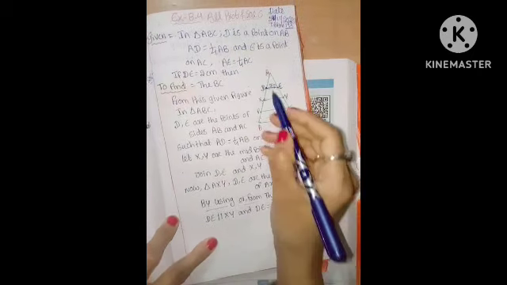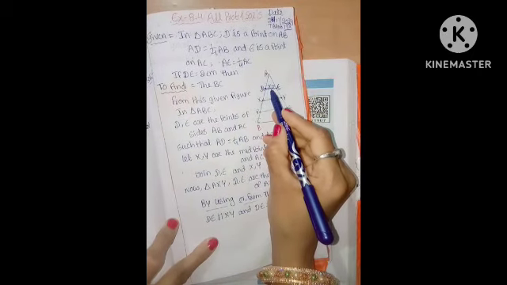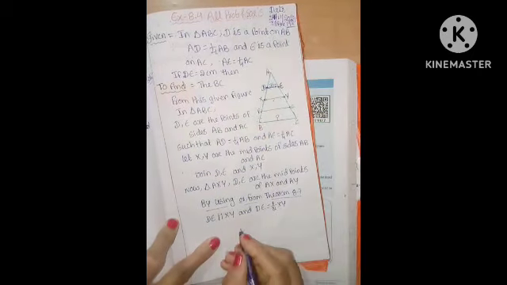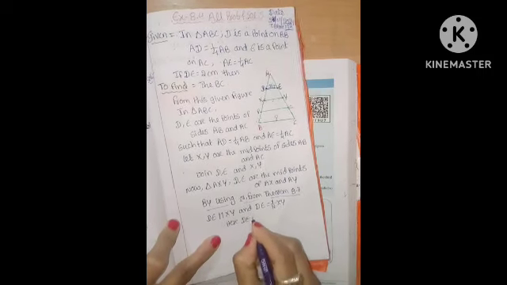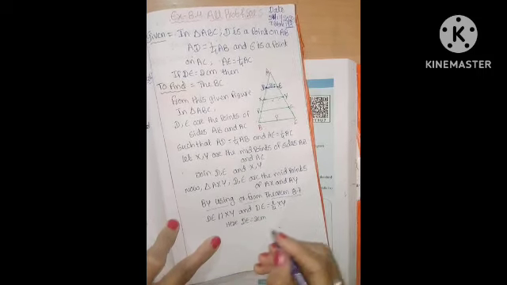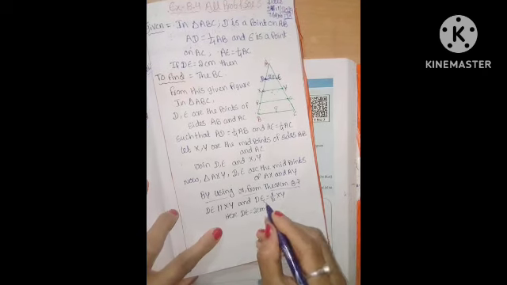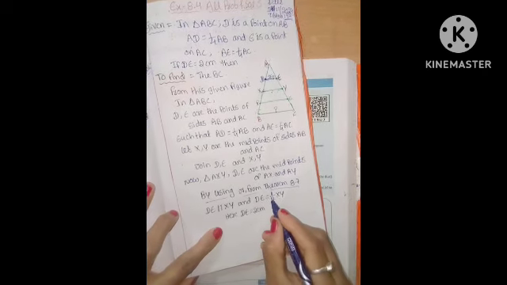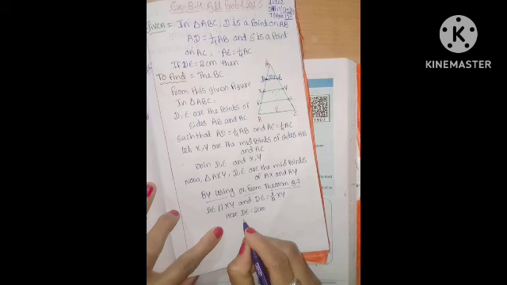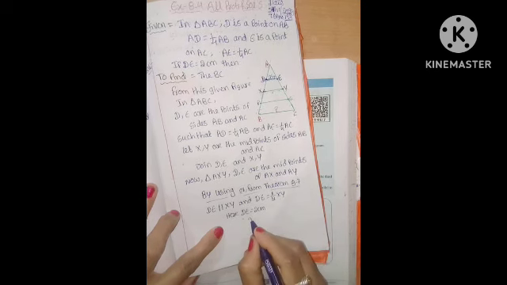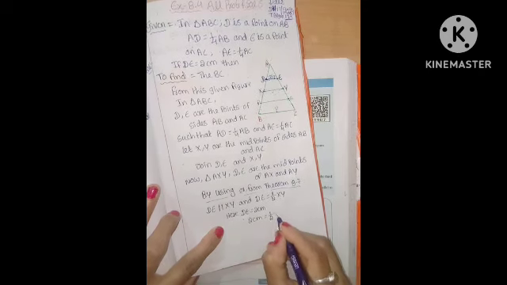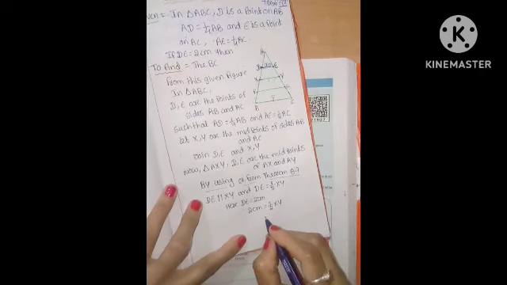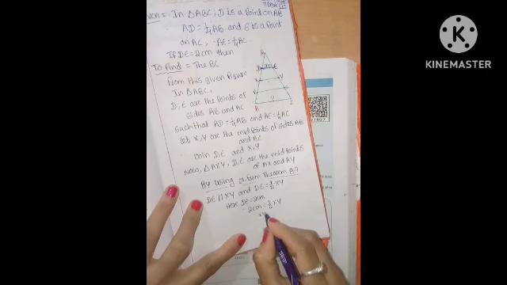Next, the value of DE is given. Here DE is equal to 2 centimeters. So substitute this value in this one. What will we get? In place of DE, write 2 centimeters equal to 1/2 XY. We want the XY value.